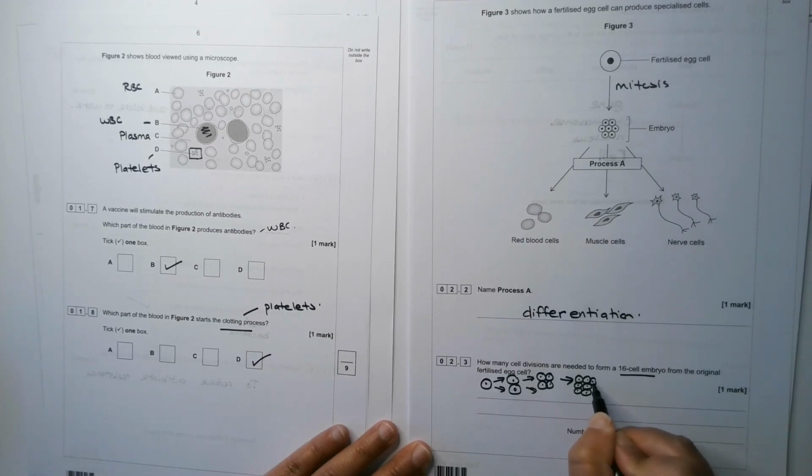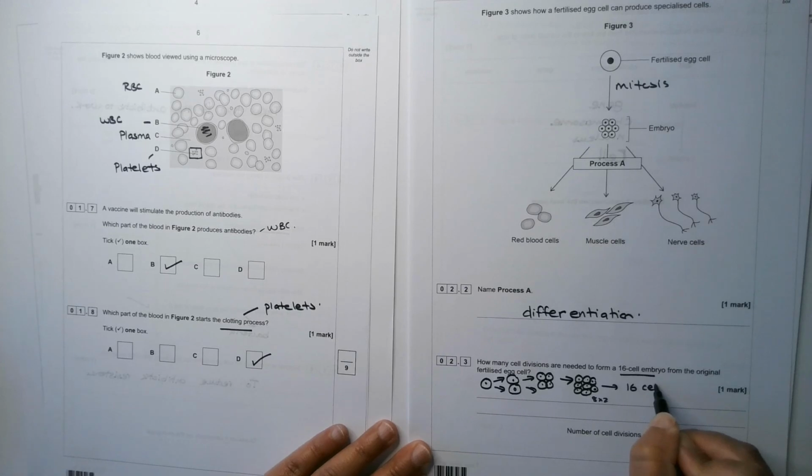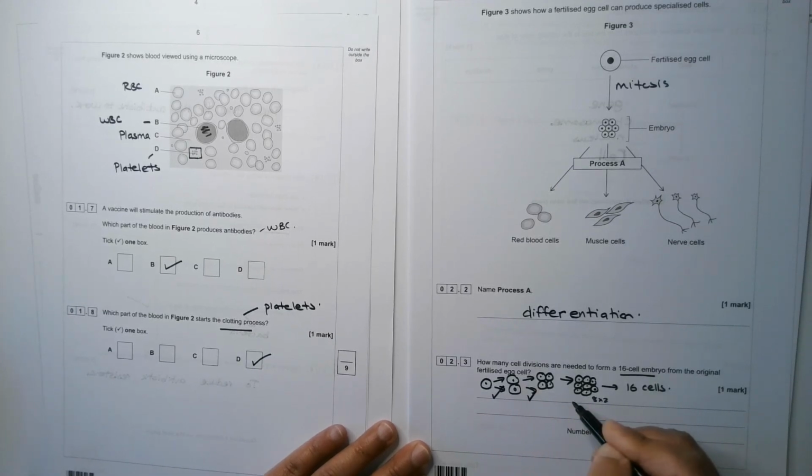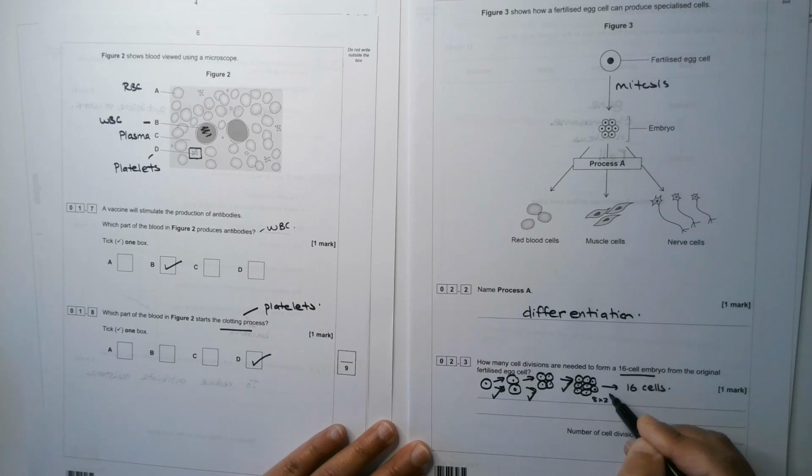1, 2, 3, 4, 5, 6, 7, 8. If each cell divides into 2, so that's 8 times 2, you should end up with 16 cells here. So I've got a 16-cell embryo, but the question says how many divisions are there? So let's count. 1 division, 2nd division, 3rd division, 4th division. So there's 4 divisions taking place.